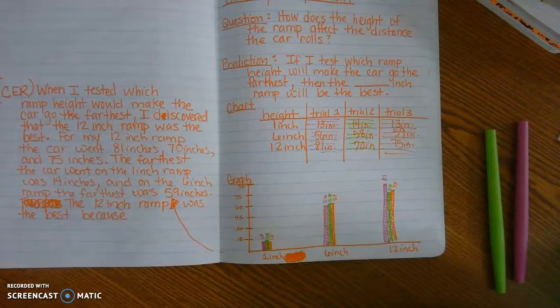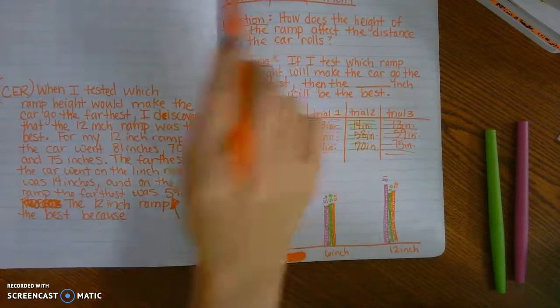It had longer or further to pick up momentum because it was up higher. Maybe we can put something about gravity.